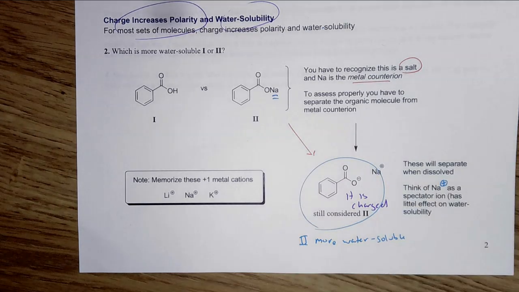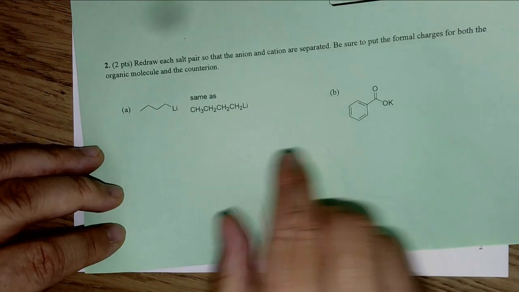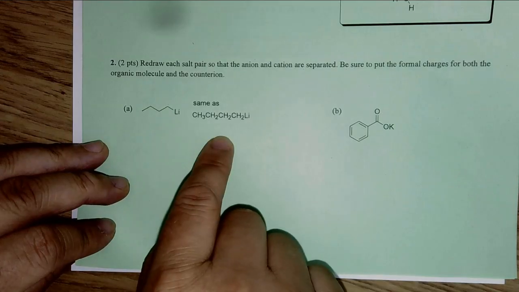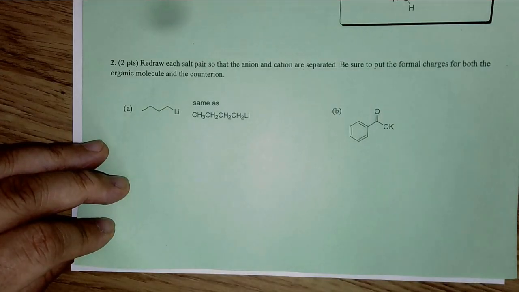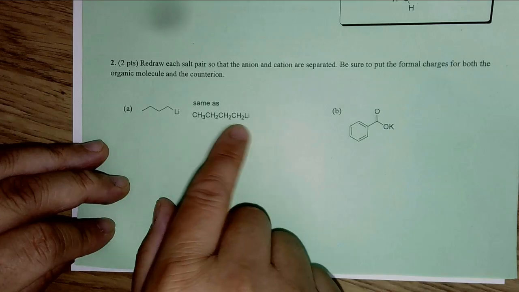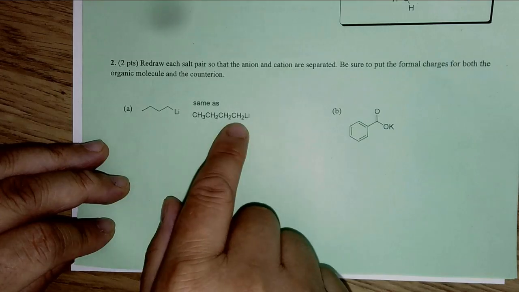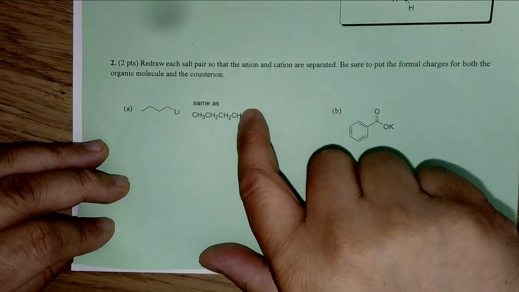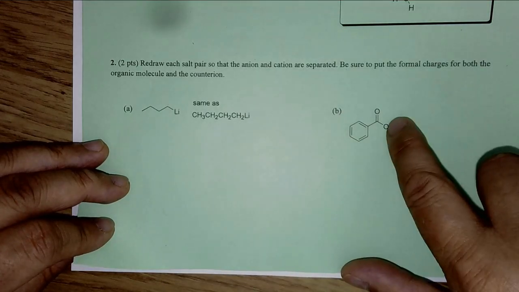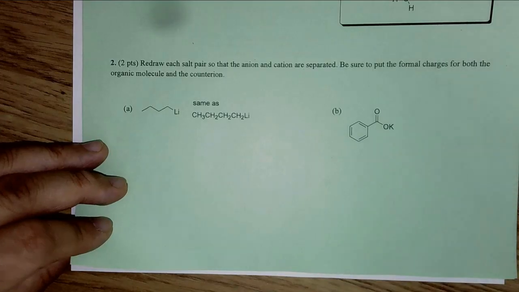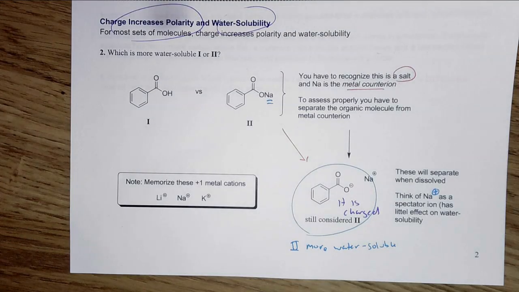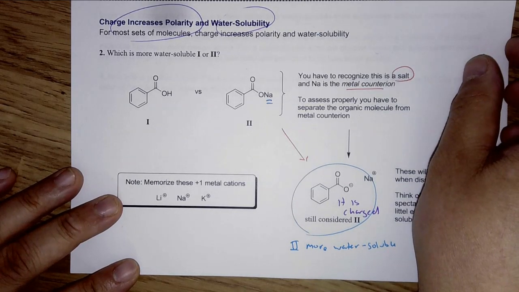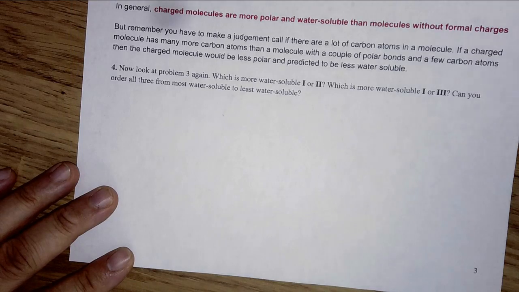Now this section here hopefully helps you answer this problem, where you have to separate out the metal and show me where the charges are. Okay, so you'll do that with this. This is butyl lithium. Okay, where is the charge once you separate out the lithium? Where's the charge once you separate out the potassium? That's a skill that you want to be very quick with eventually. Last page, page 3.